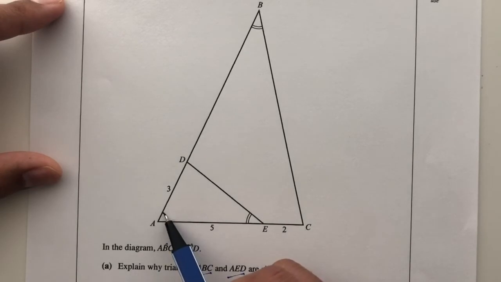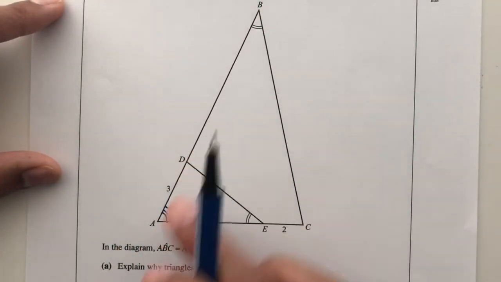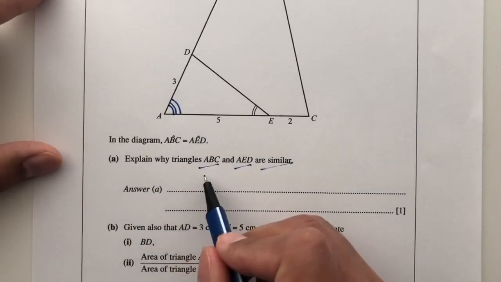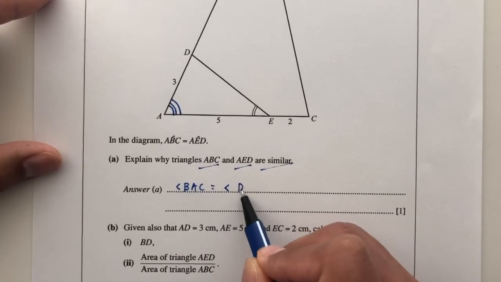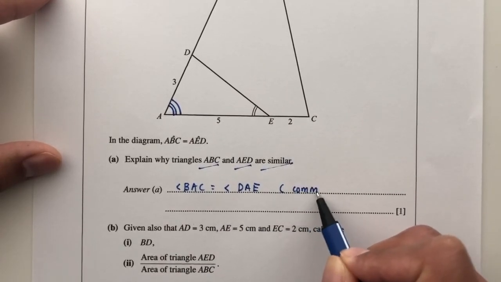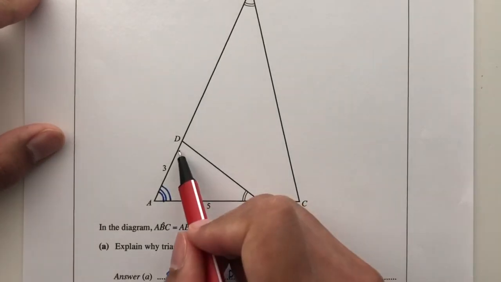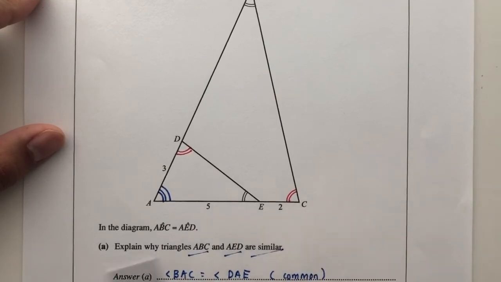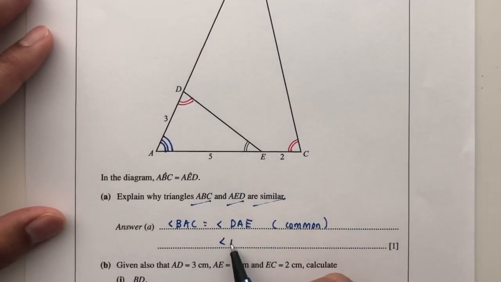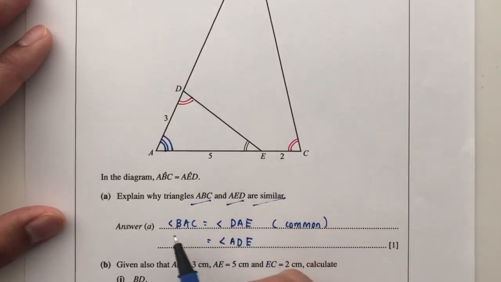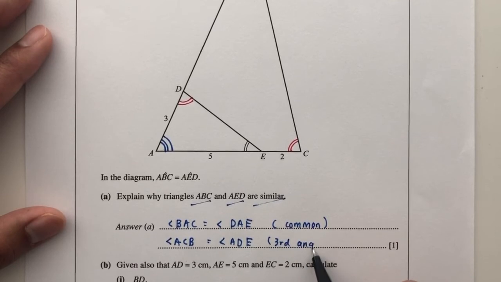So this angle is in common, right? That's the first thing you can write. Angle BAC equals angle DAE because they are the common angle within each triangle. Now obviously, when we have two equal angles, the third one has to be equal too, because it is the third angle of a triangle. So angle ADE is equal to angle ACB, the third angle of a triangle.